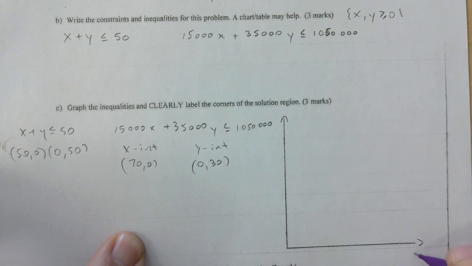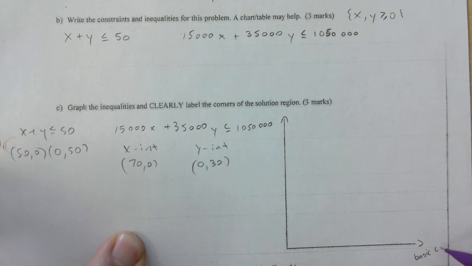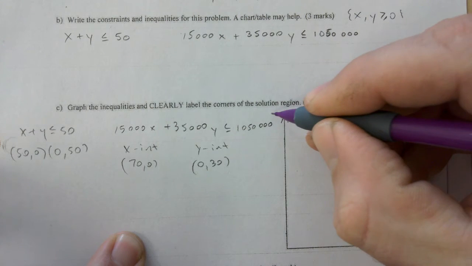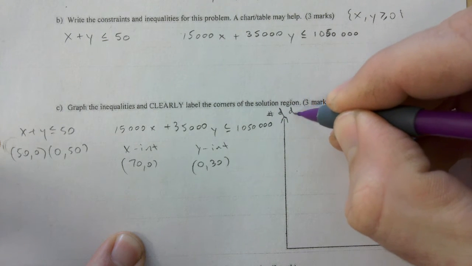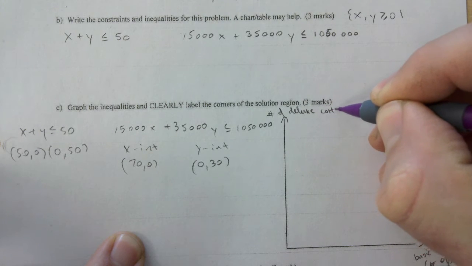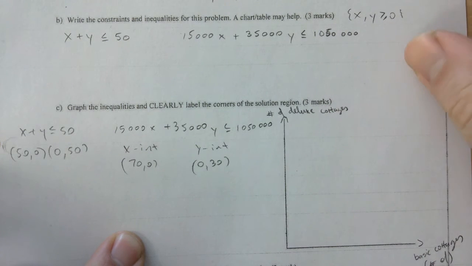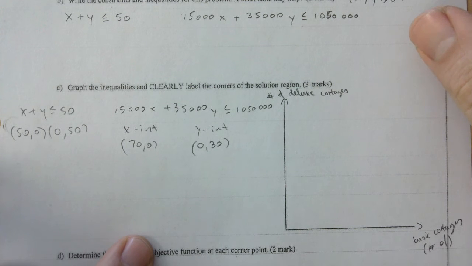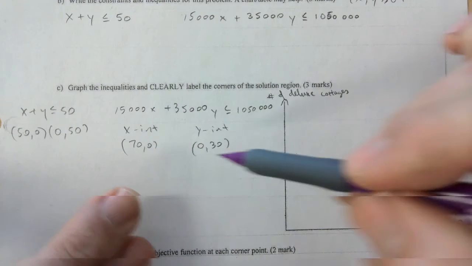So we will call this number of basic cottages, and this is number of deluxe cottages. And I will do the attendance later, don't worry about it, in case you're wondering. And so deluxe and basic, and I'm looking at my values here.